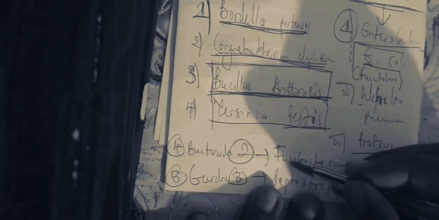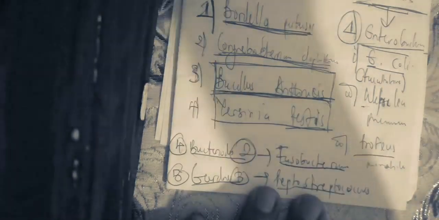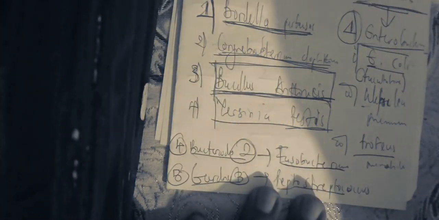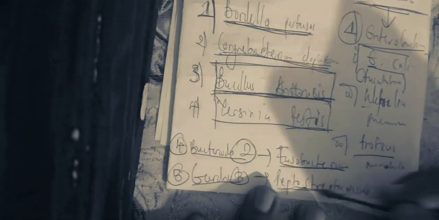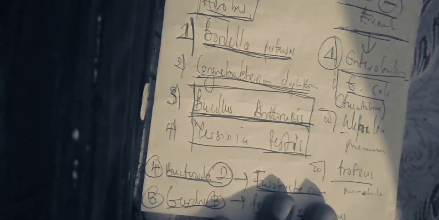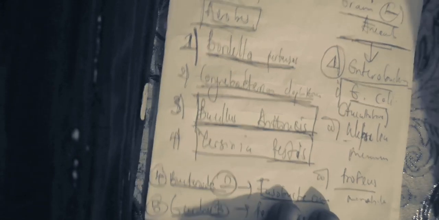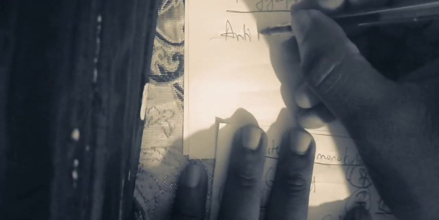Is it clear? So Fusiform bacterium, Streptococcus, Gardnerella, and Bacteroides mostly use metronidazole. Is it clear? In Neisseria, you use third-generation cephalosporins peculiarly. In Pseudomonas, we are going to use anti-pseudomonal medication.